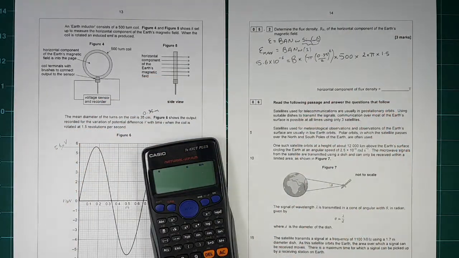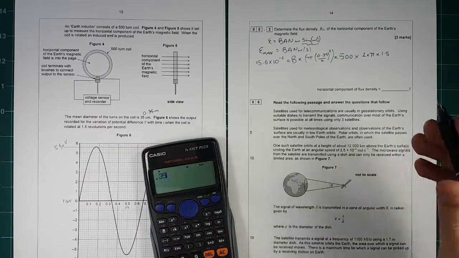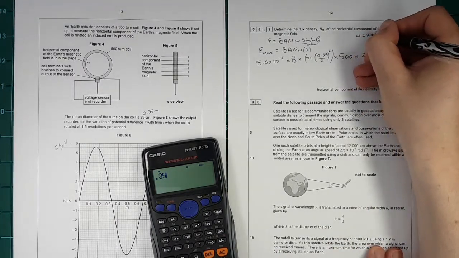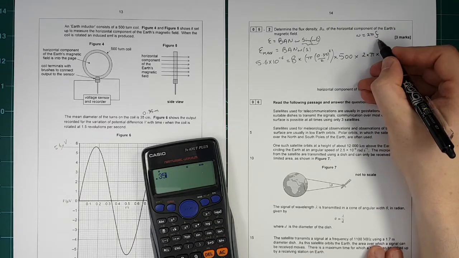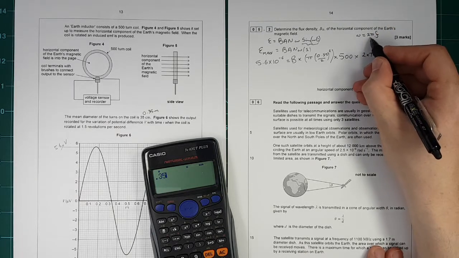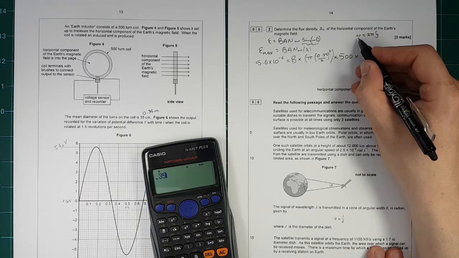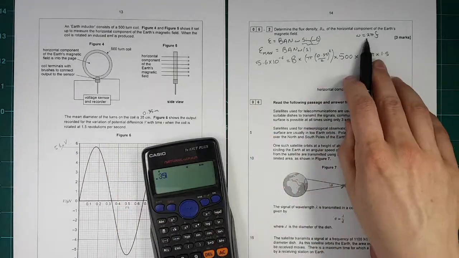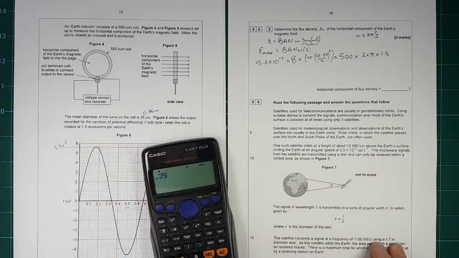I'll just write down the omega equals 2 pi f. So f is the frequency of rotation, 2 pi is the number of radians in a full circle, and omega is the angular speed in radians per second. So this is revolutions per second, so times by 2 pi radians. Let's bring it to radians per second.